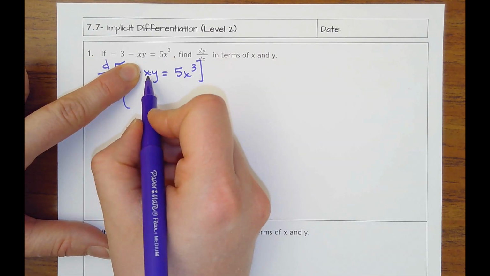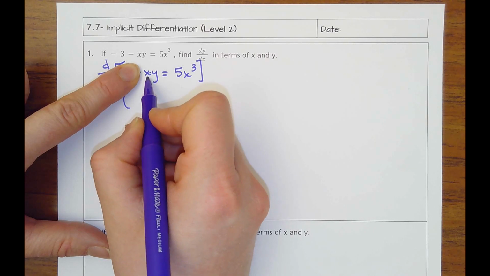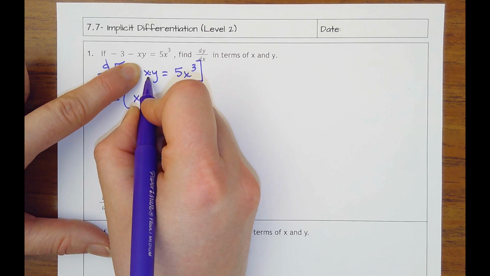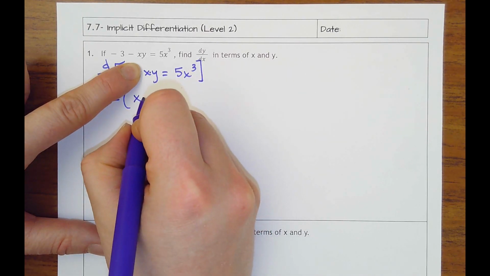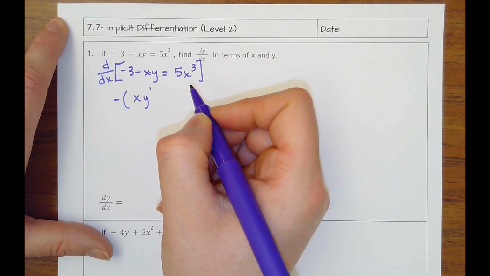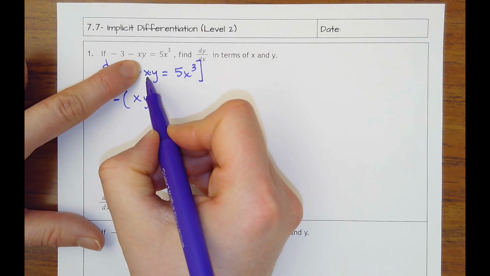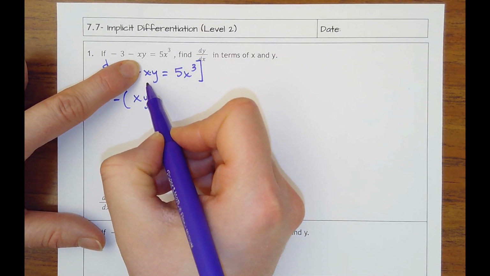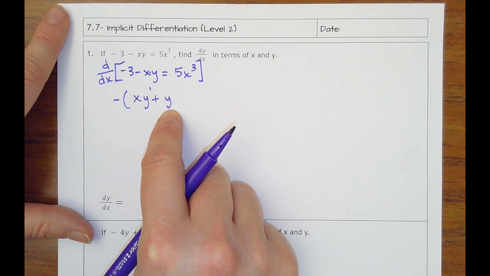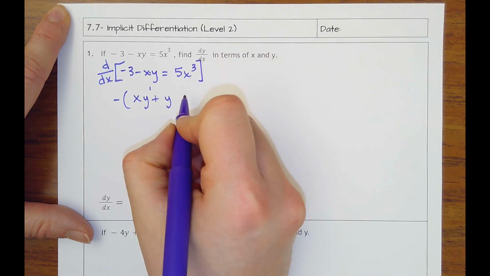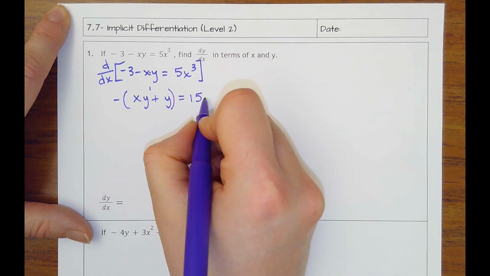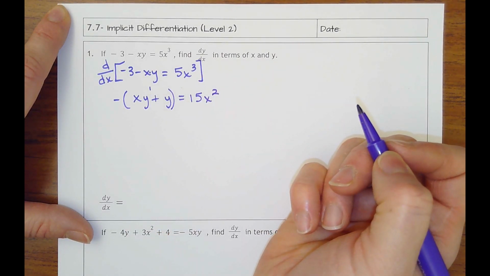So remember, product rule says take the derivative of, you can do it in two different ways. I'm going to keep x. So for me, I like to keep x and then take the derivative of y, which would really be 1, but it's going to be like a dy over dx, or y prime, plus derivative of x is 1, and then times just normal y. So I don't need a y prime because I'm not taking the derivative of y in this second part of the product rule. Equals, and then this would be just 15x squared. And I don't have to have anything special there.